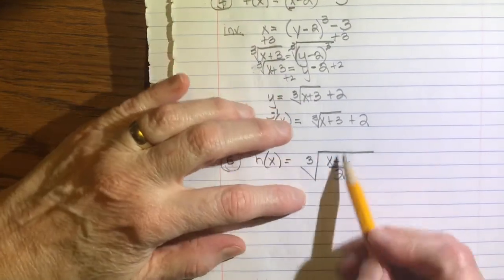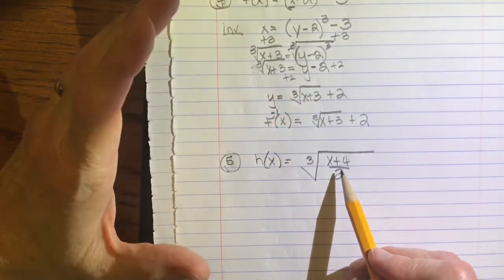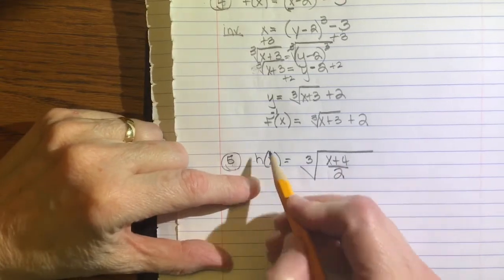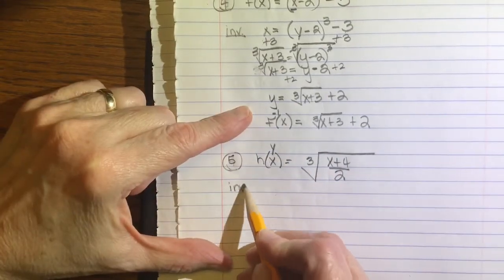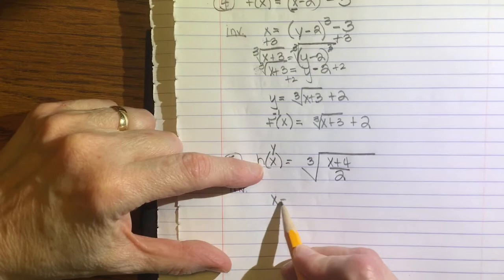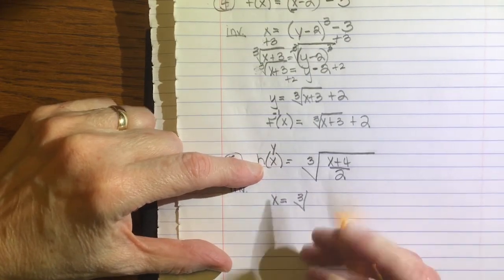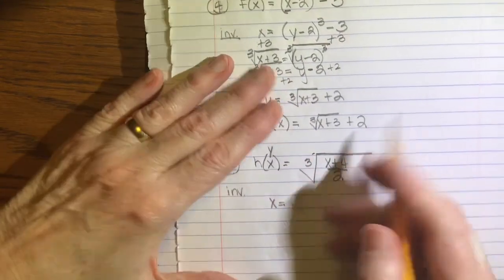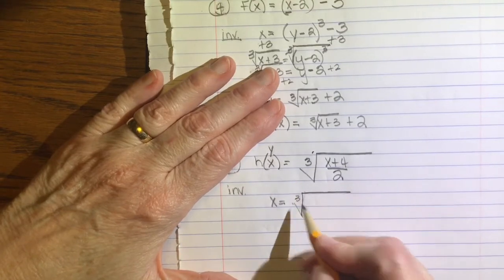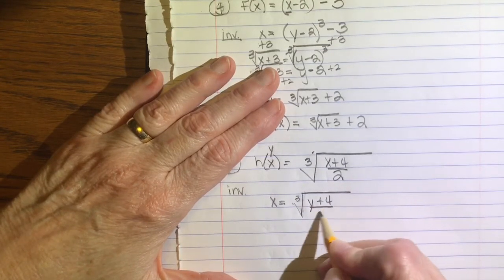Okay, and the cube root is over the whole thing. This is my y. So I'm going to switch and have x is equal to the cube root, big cube root, of y plus 4 over 2.